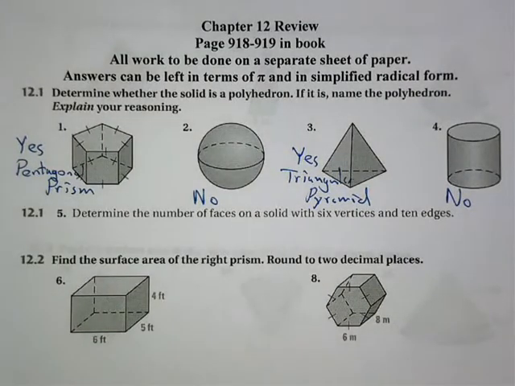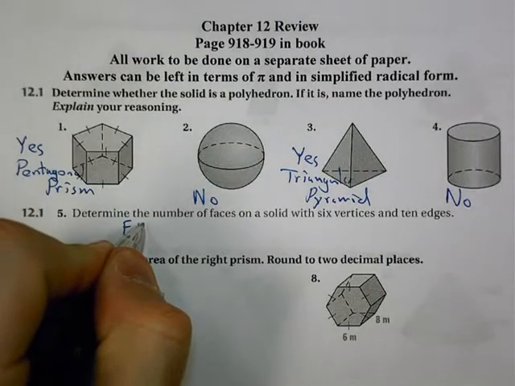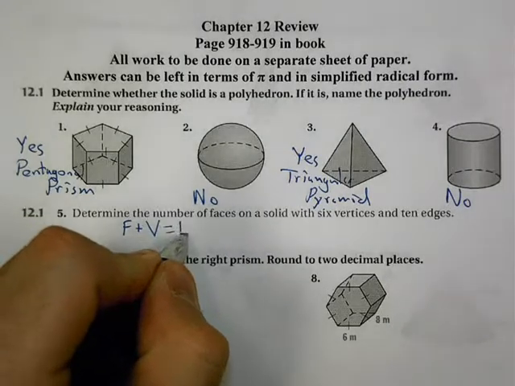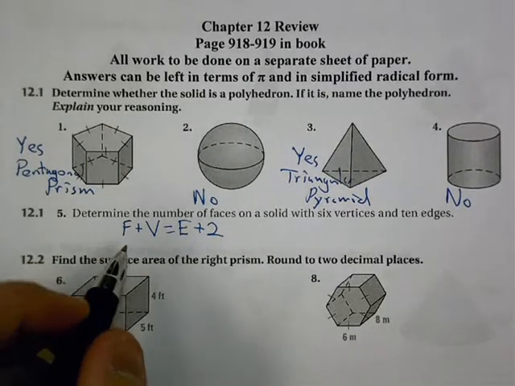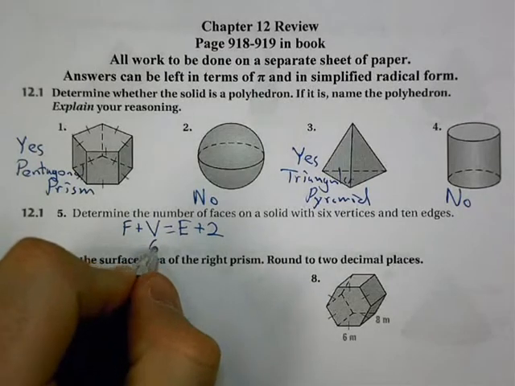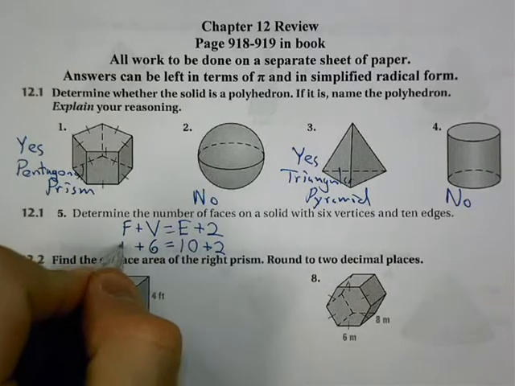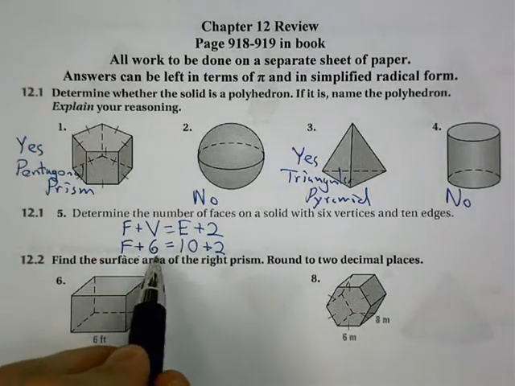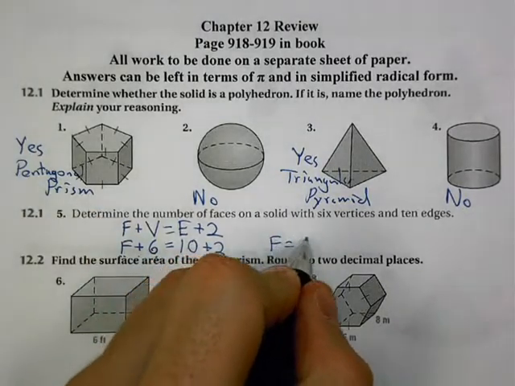Then we go to number 5. Determine the number of faces on a solid with 6 vertices and 10 edges. We have Euler's formula for that. F plus V equals E plus 2. The faces plus the vertices equals the edges plus 2. And we have 6 vertices, 10 edges, and we're solving for F. We can see that we have F plus 6 equals 12 by adding those two. If you subtract, you get F equals 6.